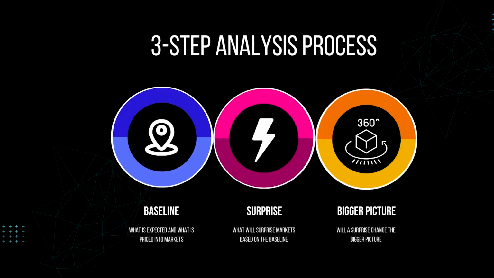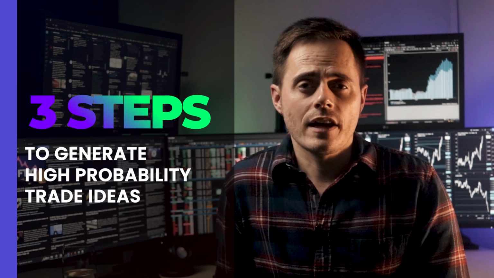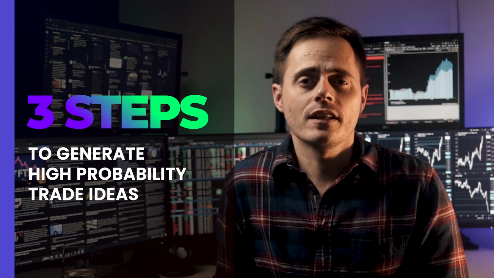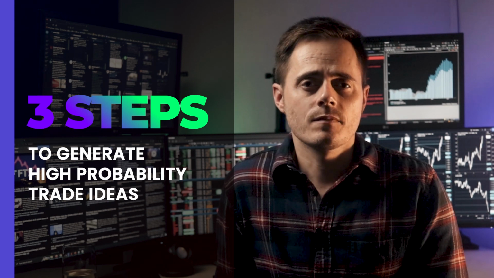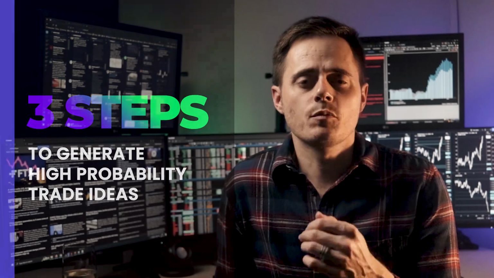We call it our 3-step analysis process. Now, if these 3 steps seem simple, that's the point. But please don't let the simplicity fool you though. Its simplicity means that it's repeatable. And if it's used correctly, it's very effective at generating high probability trade opportunities. So let's take a closer look at the process.